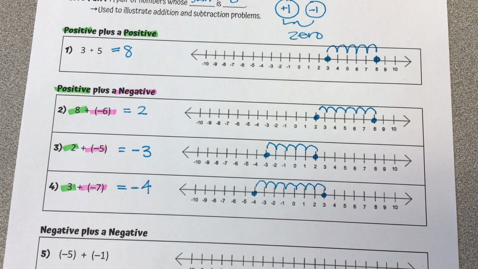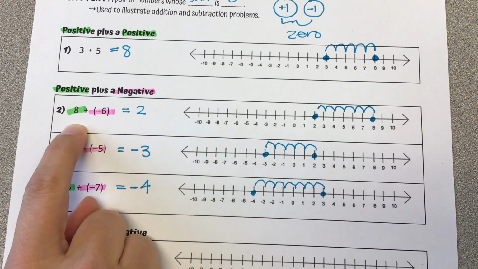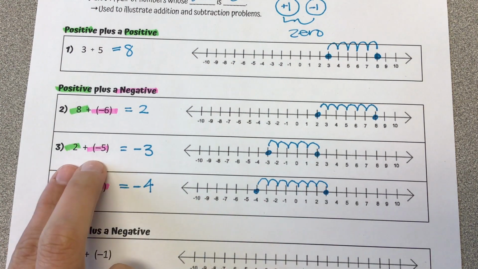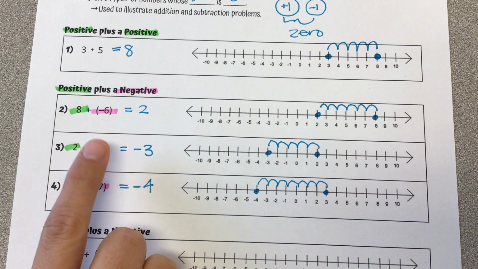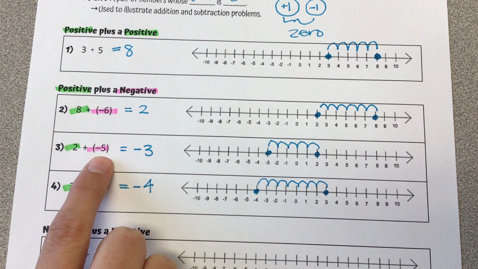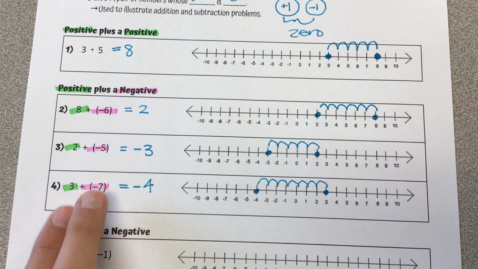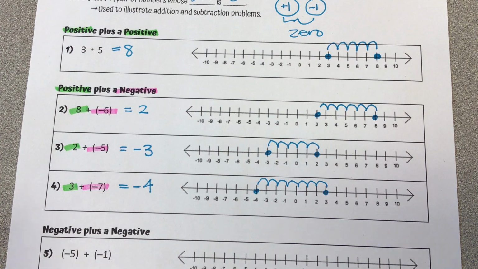When you're looking here, you might notice 8 and 6. How do I get to 2? I subtract them. There were more positives, so it's positive. 2 and 5, we get to 3 by subtracting or finding the difference. This time, there are more negatives than positives. And here, again, the difference between 7 and 3 is 4. This time, there were more negatives than positives.